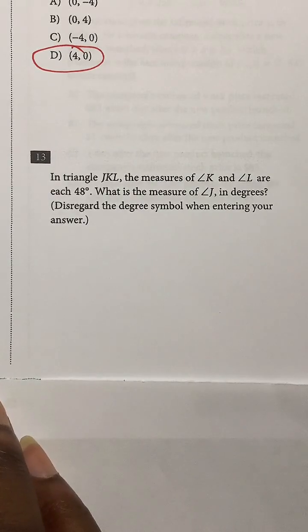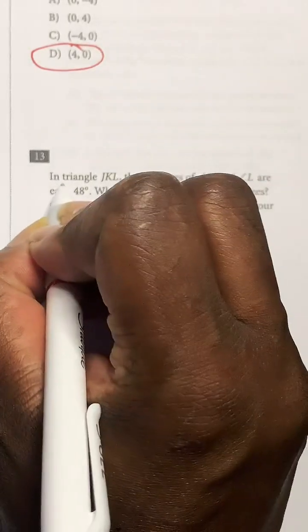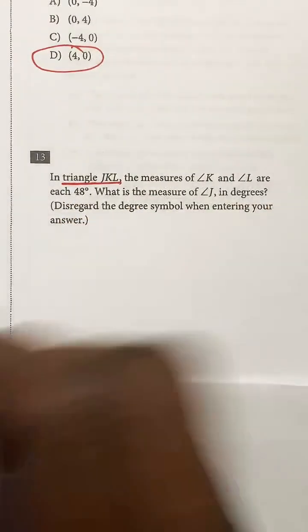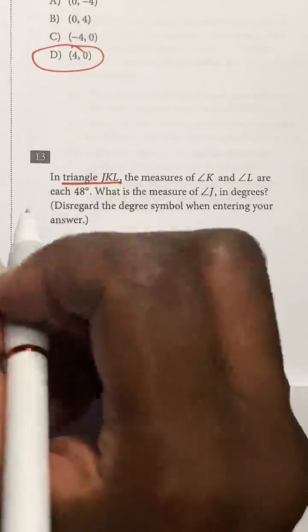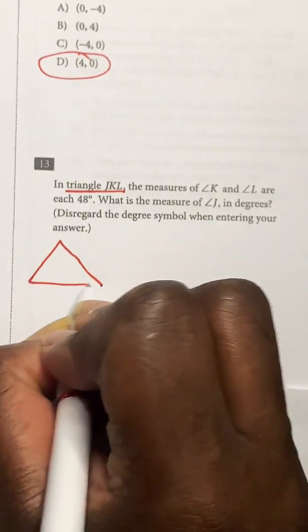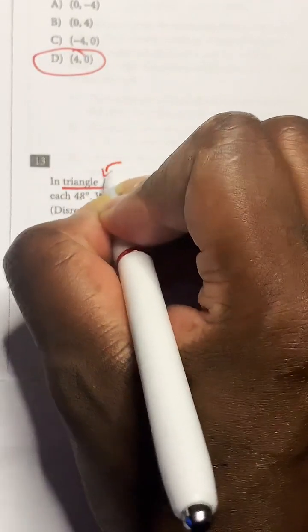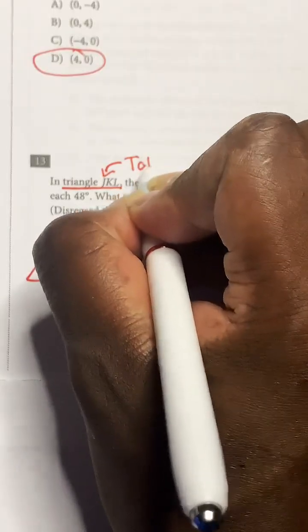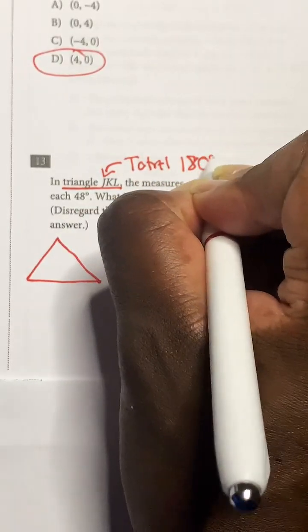Okay. All right, Ellen, good. On my SAT, good. Now, take a look. They're talking about a triangle. I'm not going to insult your intelligence. Just work with me. So, when we have a triangle, 3 sides, 3 angles, all of the angles total 180 degrees.